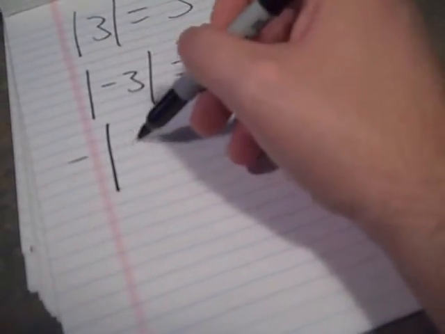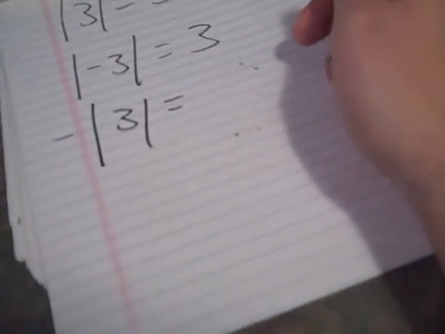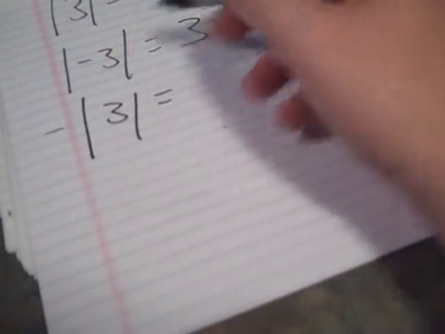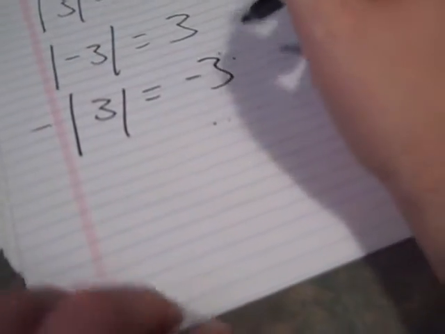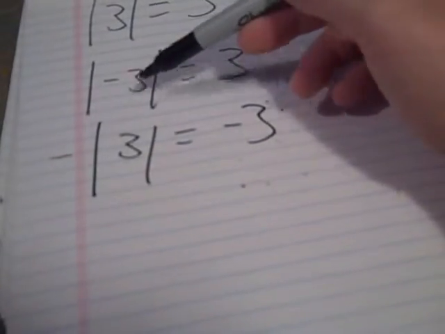If you take the negative of the absolute value of 3, that's tricky, right? You're going to take the absolute value of 3 first, which is 3, and then apply the negative, so that's going to be -3, right? It's on the outside. See, that's the difference. It's on the inside or the outside, right?